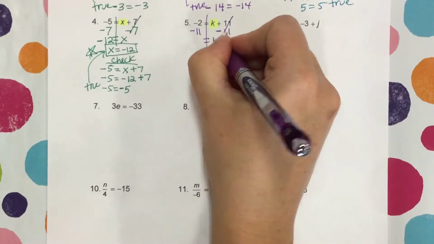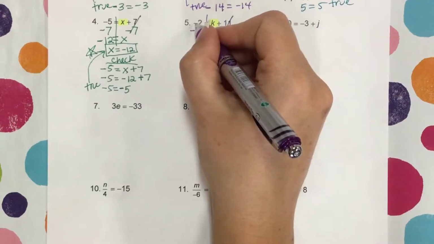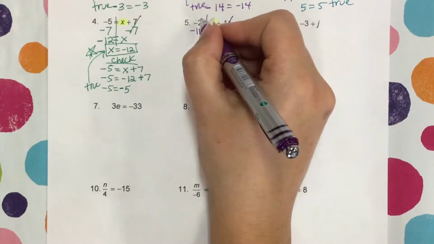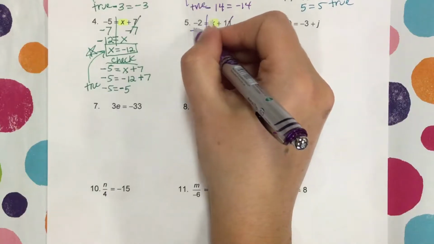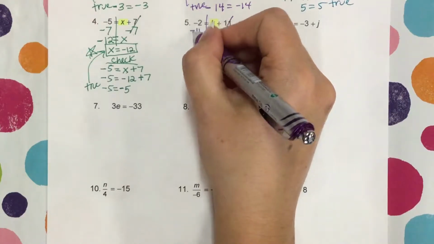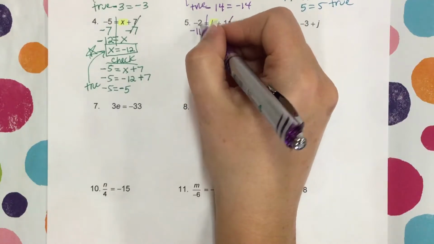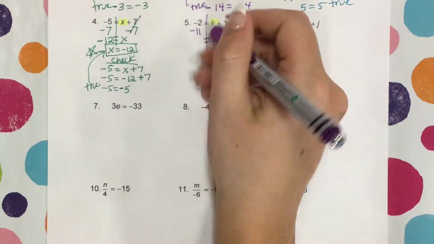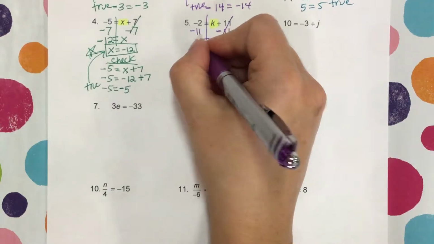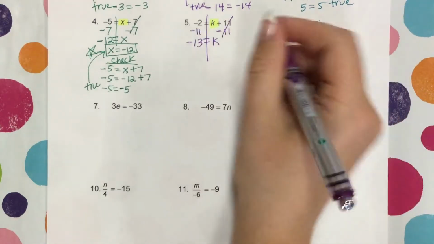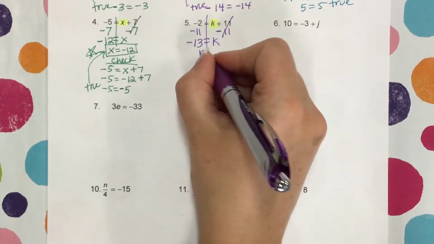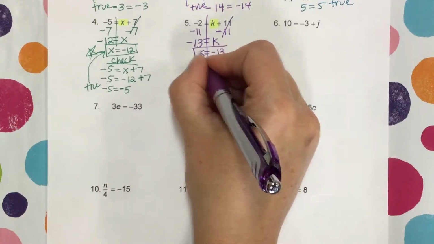We are left with k, and then we need to simplify this. We have a negative 2 minus 11. Negative 2 is negative, and 11 is negative. We have two negatives, and whenever we have things with the same sign, we add them together: 2 and 11, which is going to be 13, and we keep the sign. So it's going to be a negative 13. I'm going to flip this around so it's k equals negative 13.